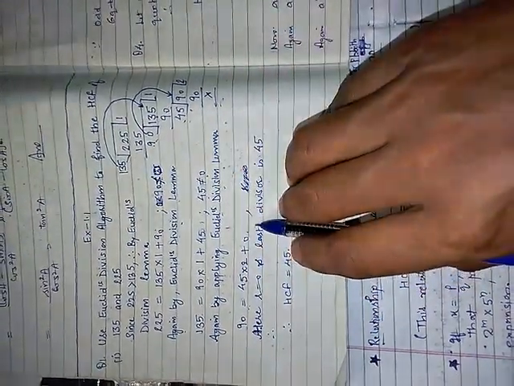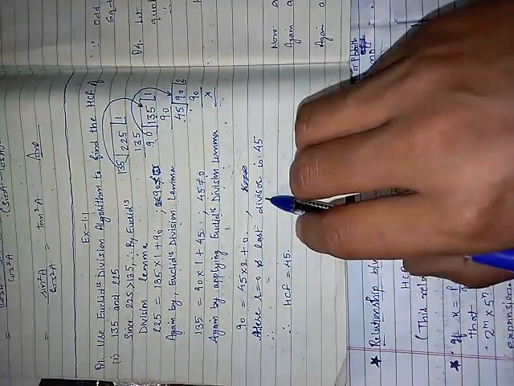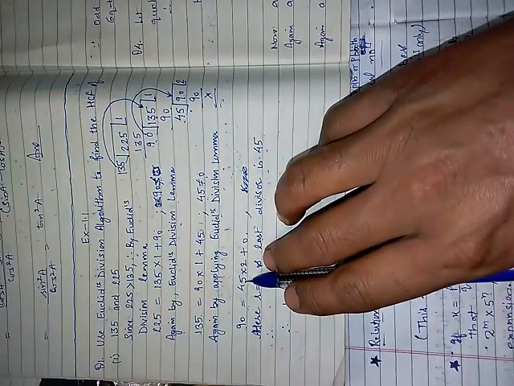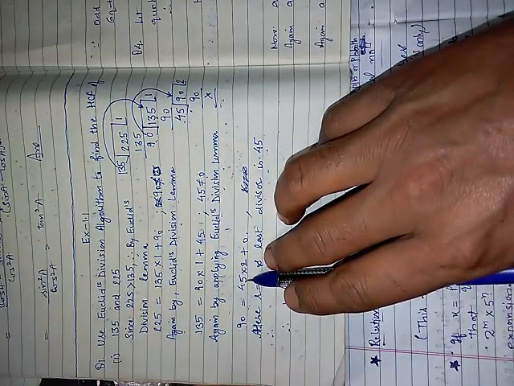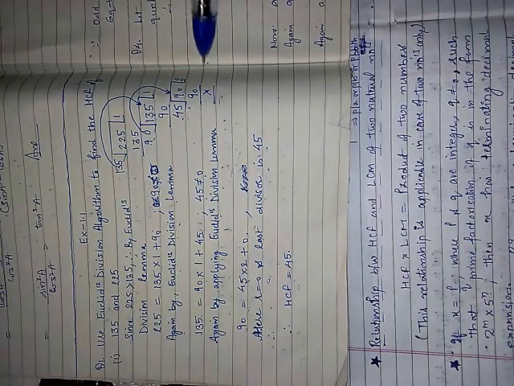This time we are getting the remainder equal to 0. Here the remainder is equal to 0 and the last divisor is 45. Which is the last divisor? 45. So therefore HCF will be equal to 45. I hope it is clear.